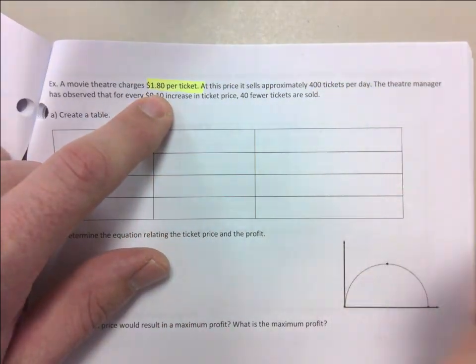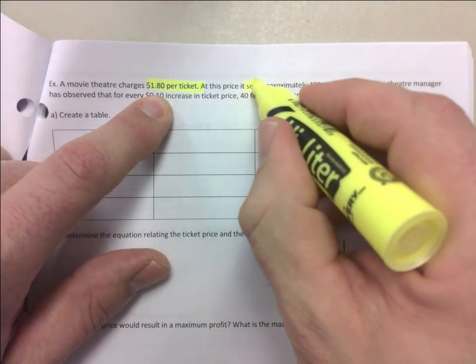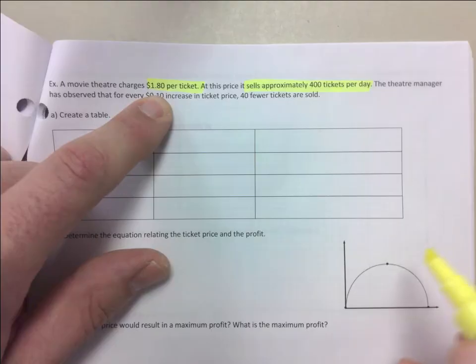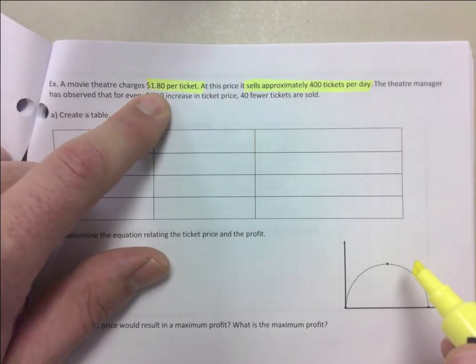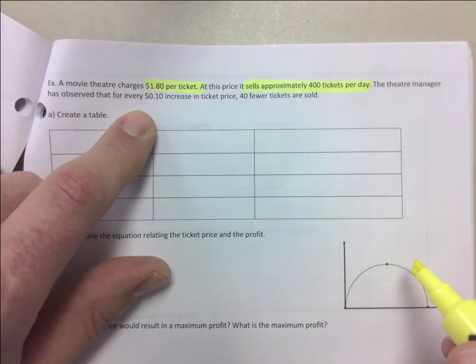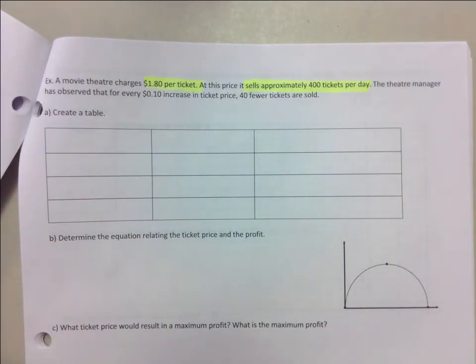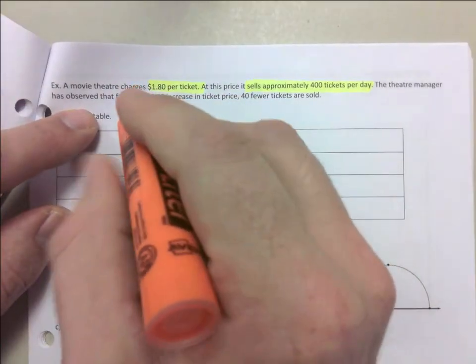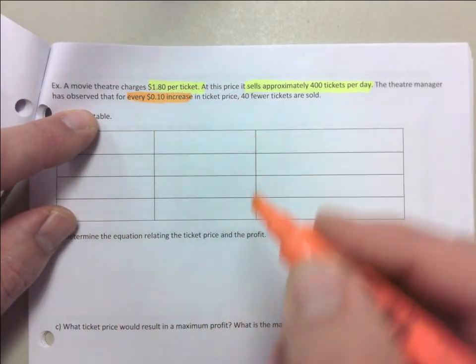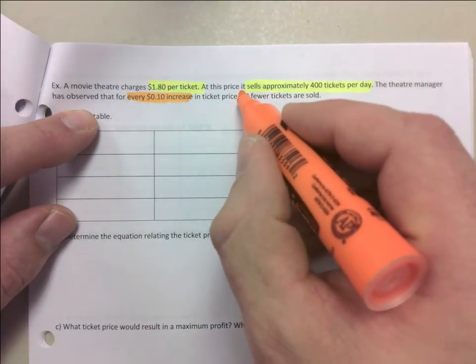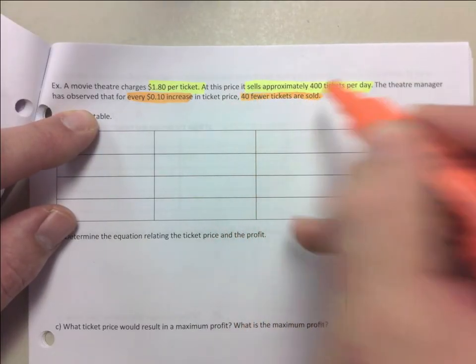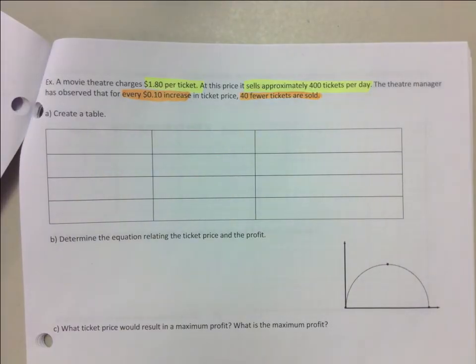You're charging $1.80 per ticket to go to the theater, and we're selling approximately 400 tickets per day at this price. The theater manager observed that for every 10-cent increase, there are 40 fewer tickets sold. That is the key right there.